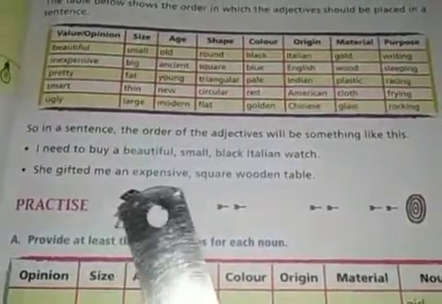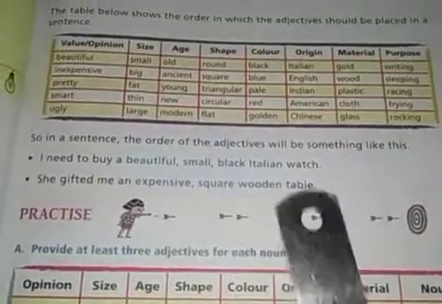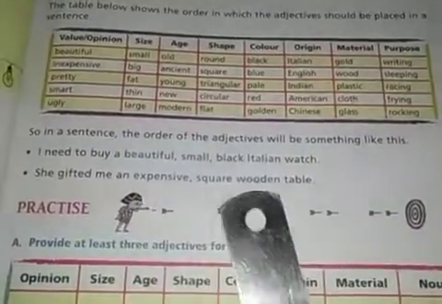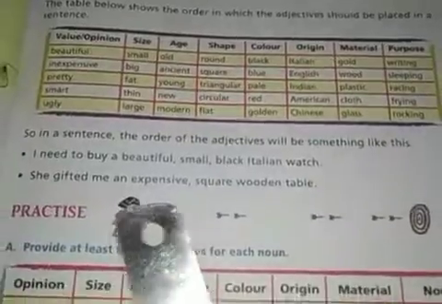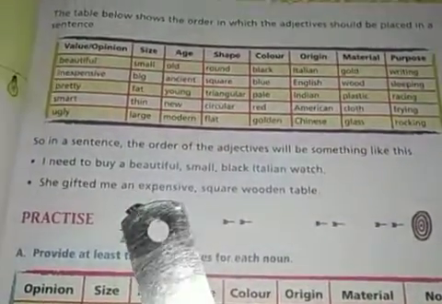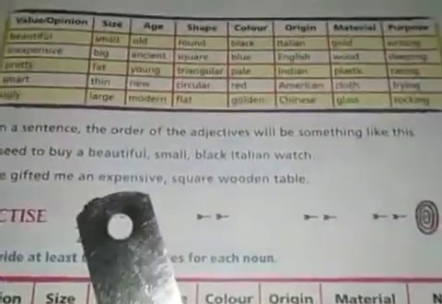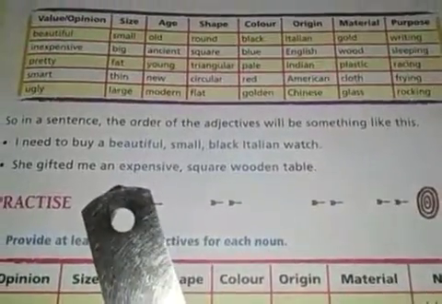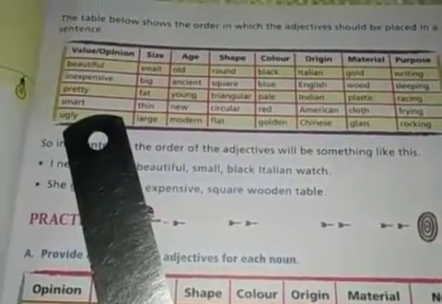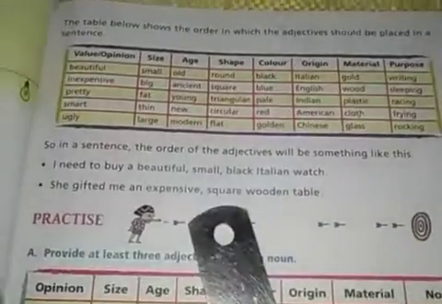She gifted me an expensive square wooden table. So here expensive, square and wooden are adjectives, and they are written sequentially. Look, expensive is about value. Okay, it is expensive. Then after value comes square.